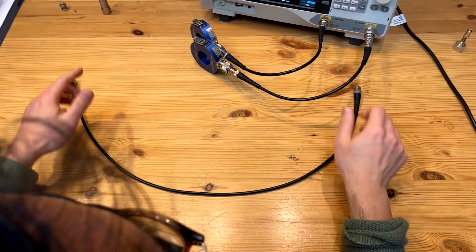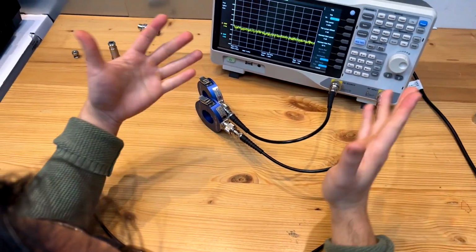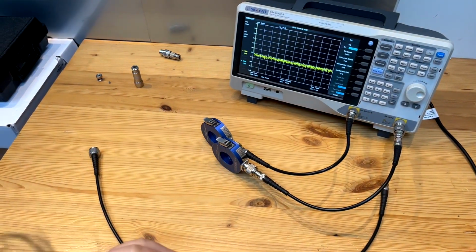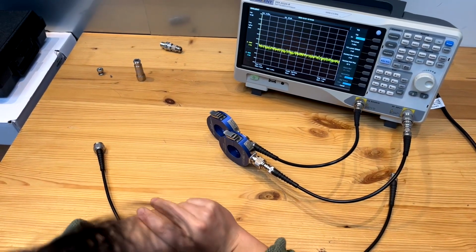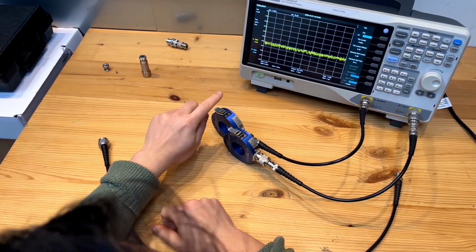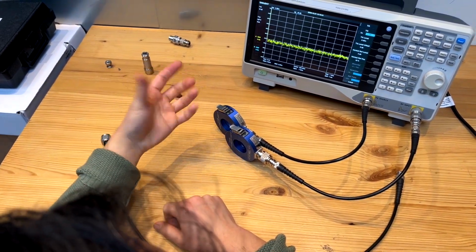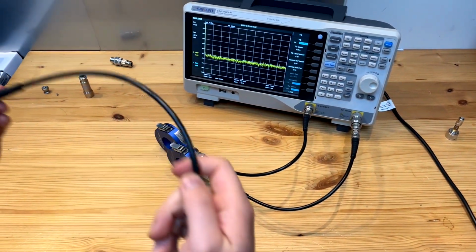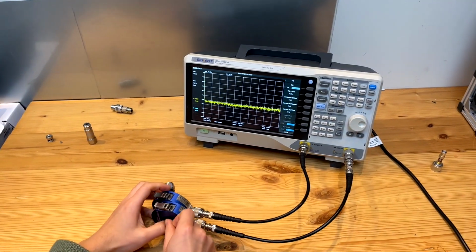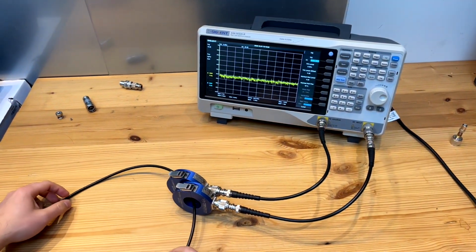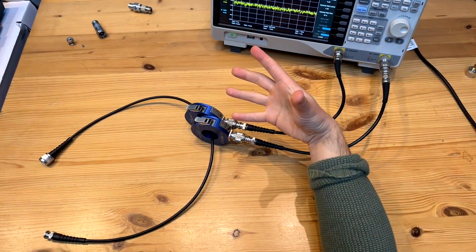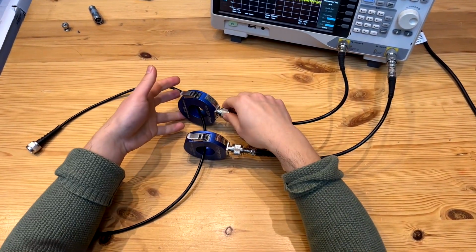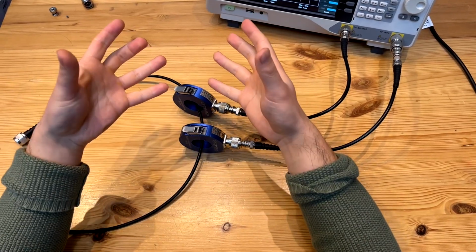To demonstrate that, I have a very similar setup, and in this case, I have two current probes. We've used these a lot in our previous demonstrations. These are matched current probes, and I'm using this one as a signal source and this one as a signal receiver. What happens is magnetic field coupling, because the way this current probe works is really by magnetic field coupling.